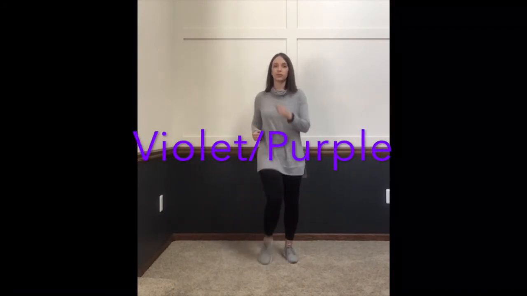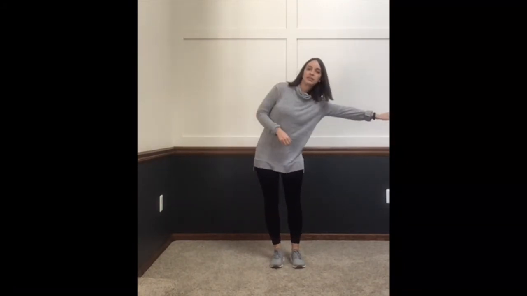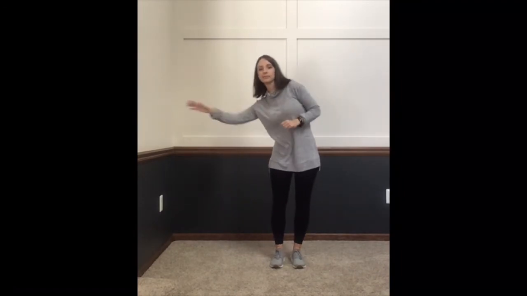Nice job. And our last color is violet. So for violet or purple, we're going to do eggplant. So if you like eggplants, or if you haven't tried them but you want to, then we are going to reach side to side. If you don't like eggplants, you can keep marching. This is a nice stretch too.